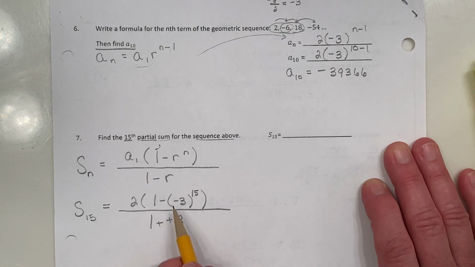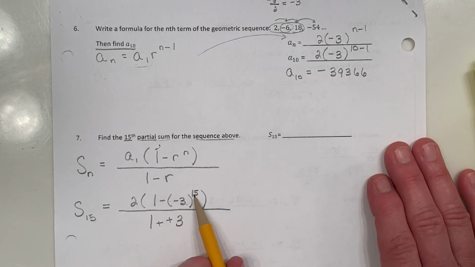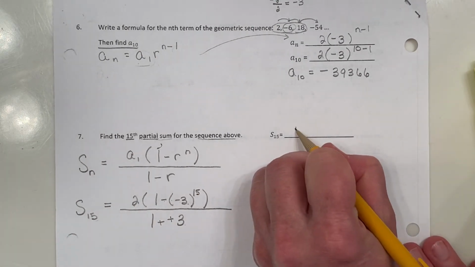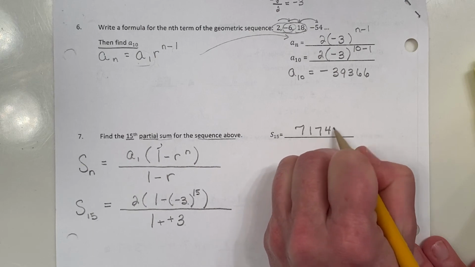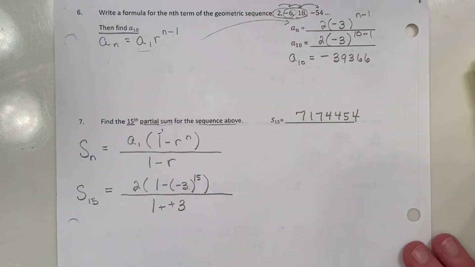Okay, so then to complete this problem, just be careful on your calculator. I would do 1 minus parenthesis, -3, close parenthesis, raised to the 15th, get that answer, multiply by 2, and then divide by 4. And this is the result. And that's it.